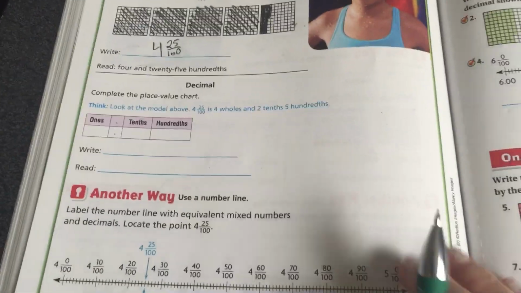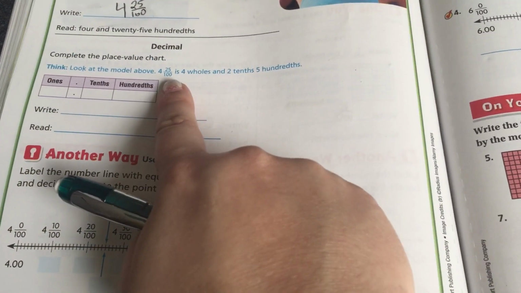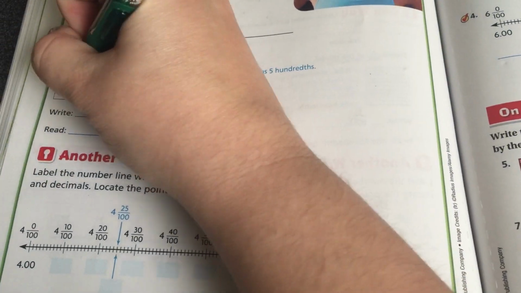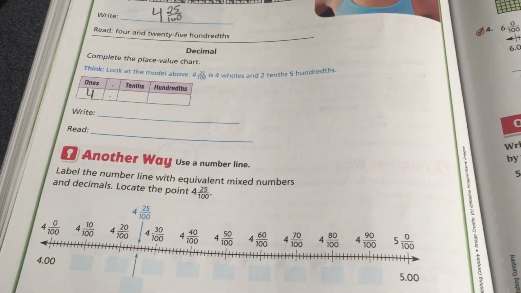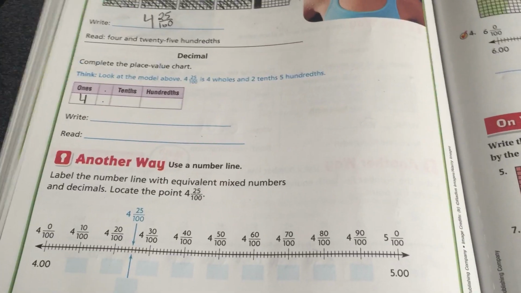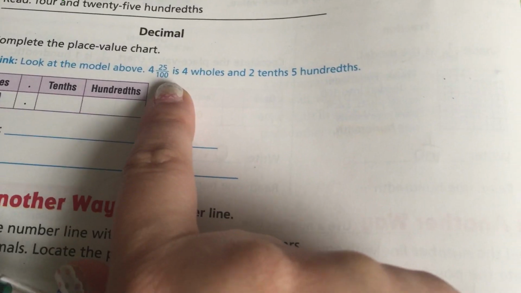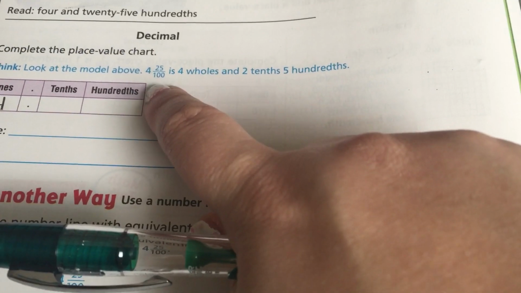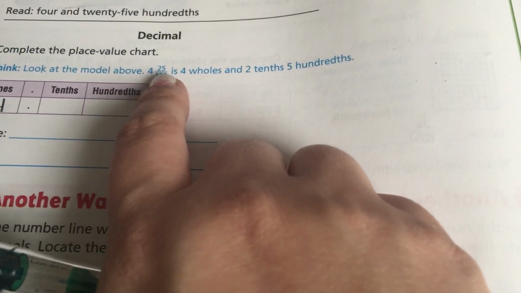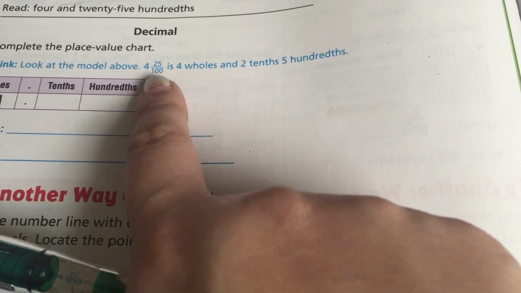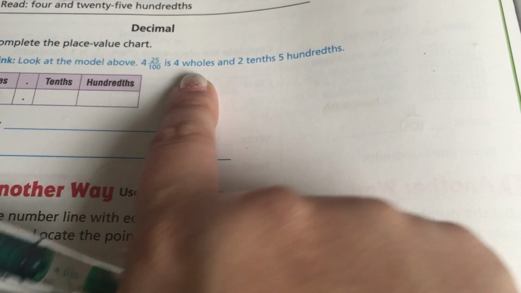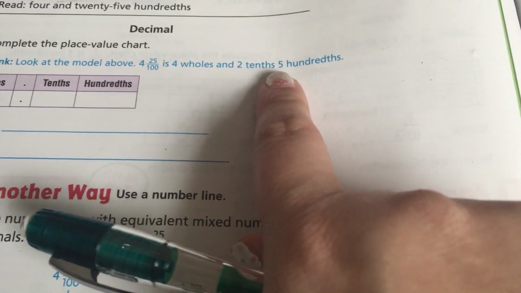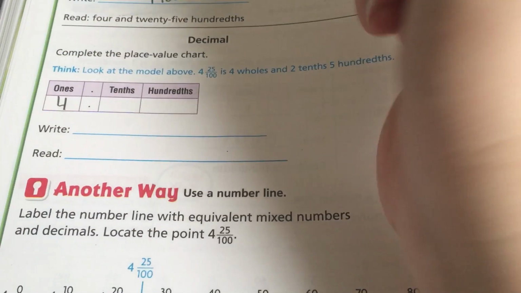Now here it is in decimal form. This is, like I said, where the chart becomes way handier. With this one, our whole number is 4. So the 4 goes into the ones place because we have 4 whole seconds represented there. And then we've got 25 hundredths, which means we have 2 tenths because the 2 is representing the tenths in the decimal side. And the 5 represents the hundredths place. So 4 and 25 hundredths is 4 wholes and 2 tenths, 5 hundredths.